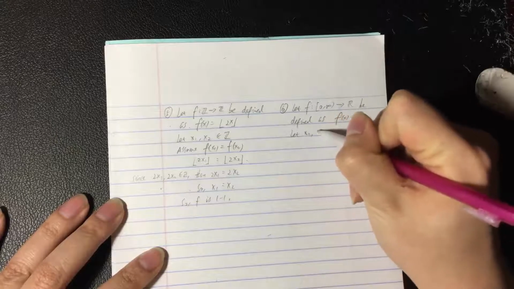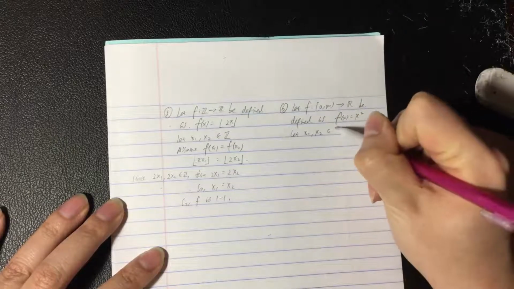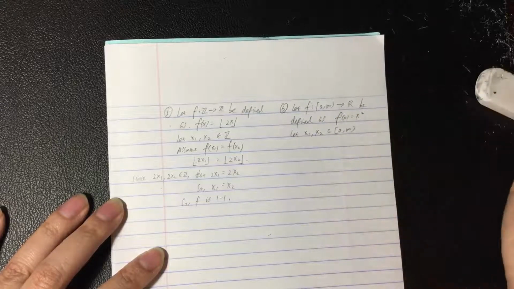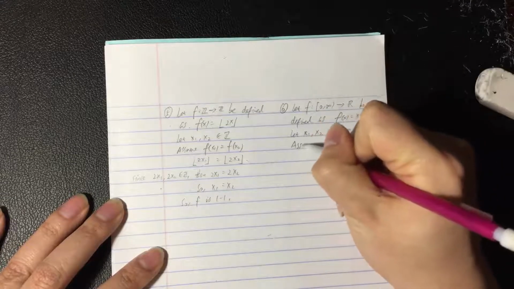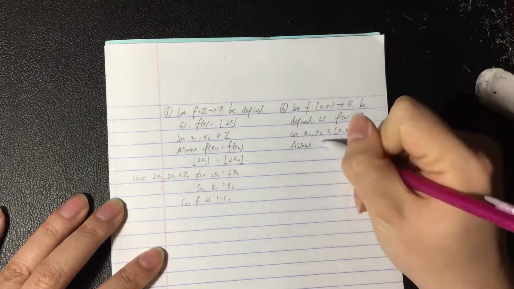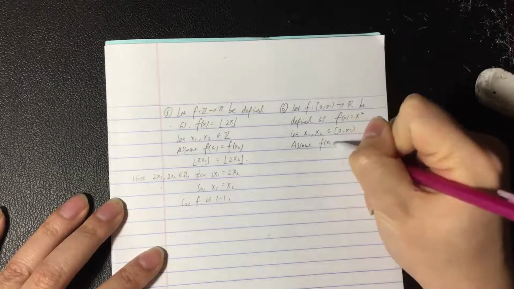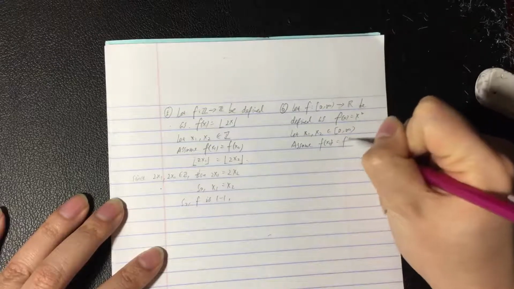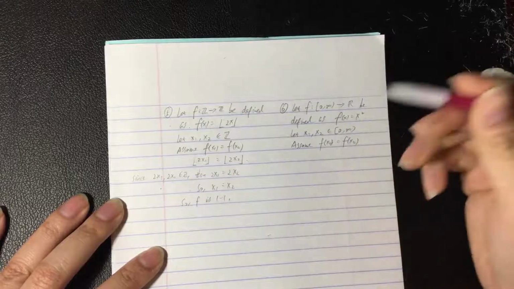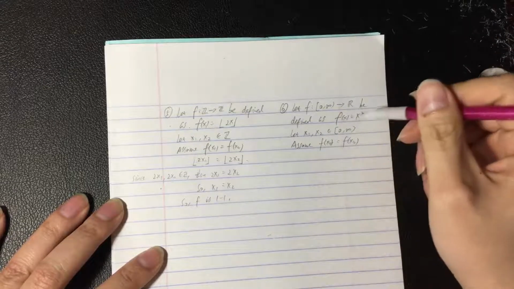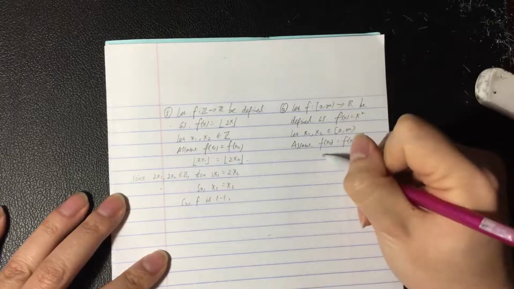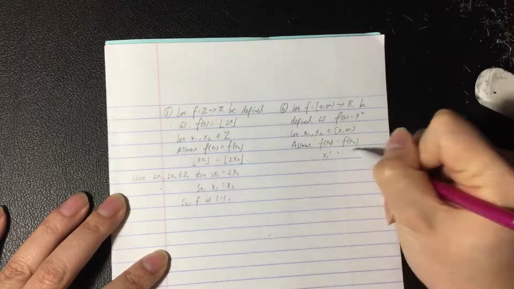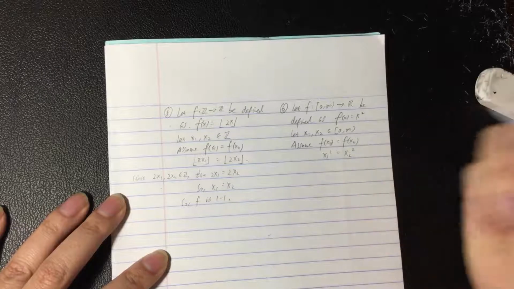Let S1, S2 belong to the domain. Assume f of S1 equals f of S2. Then we substitute, and we have S1 squared equals S2 squared.